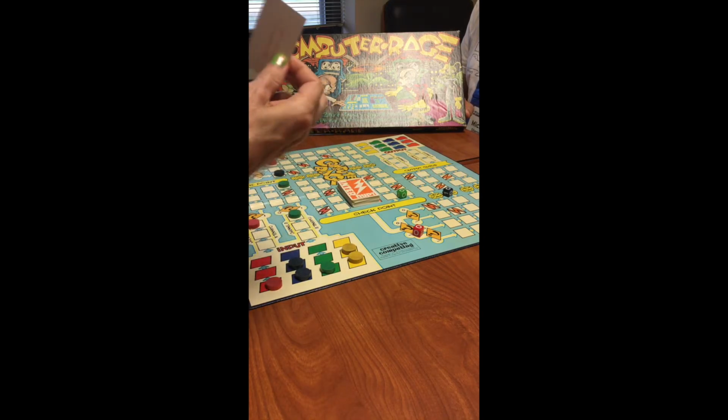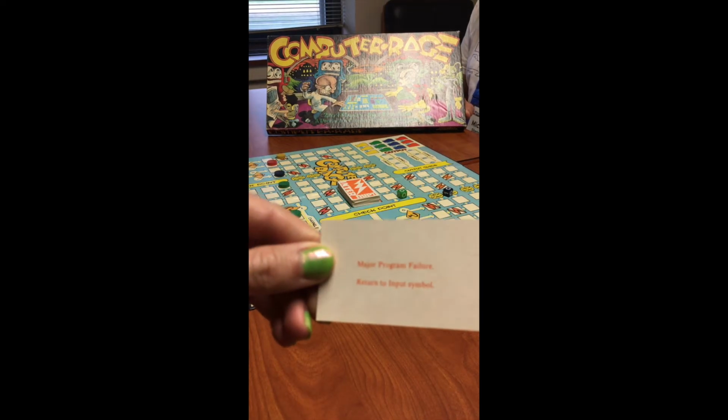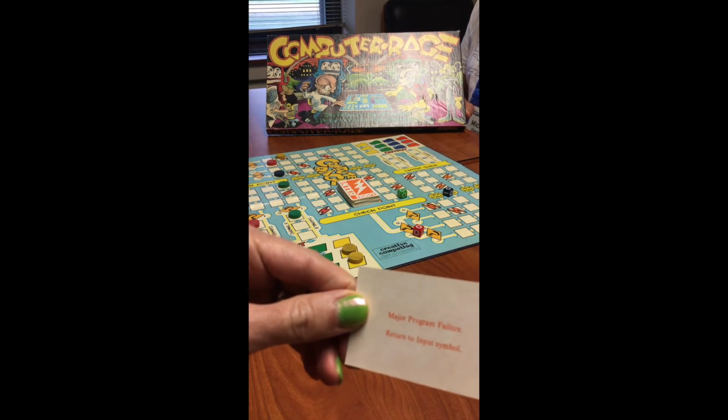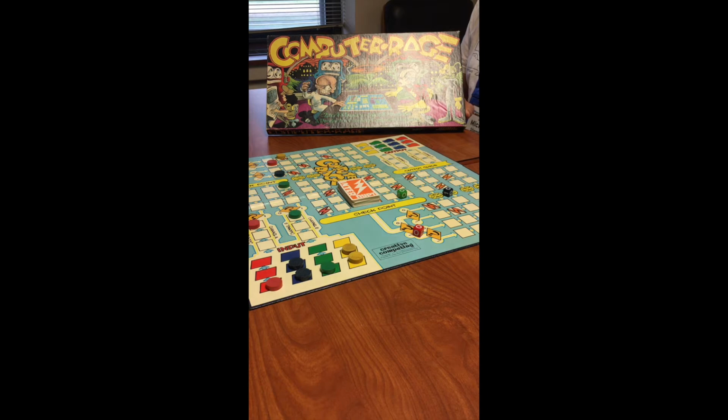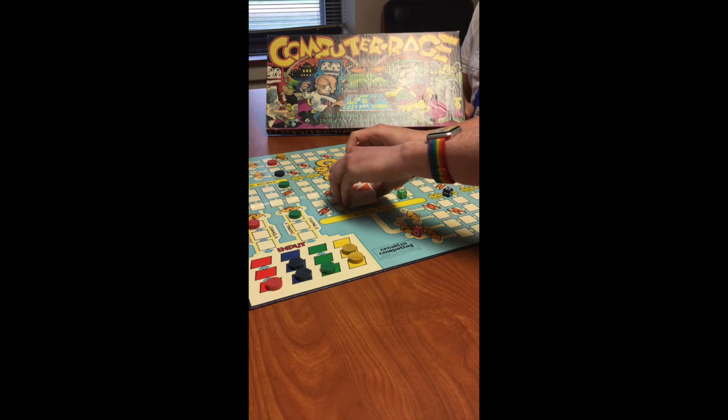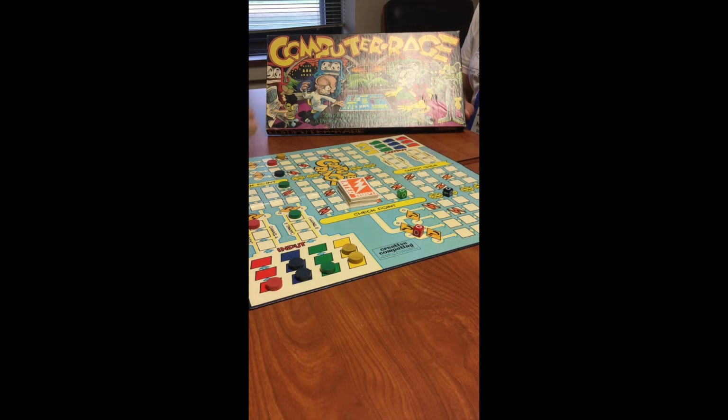Ooh. I'll secretly look at my interrupt card here. It says major program failure. Return to input symbol. Oh, boo. Did we shuffle these? I wonder if a lot of those are shuffled. I don't know. They were shuffled. Why don't you shuffle? So you want to avoid the interrupt card. They were shuffled. Okay. That's what you're saying.